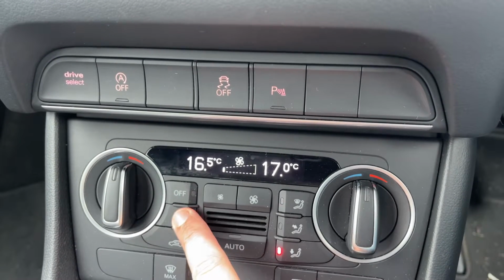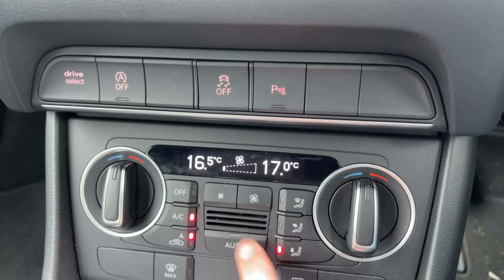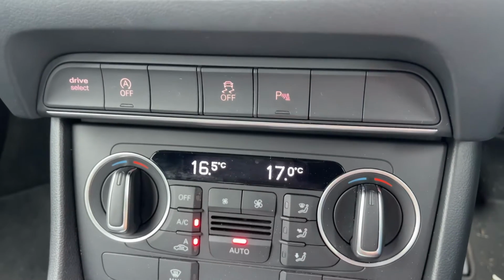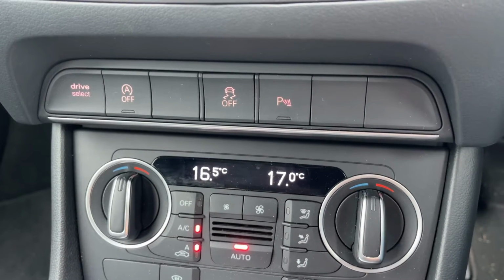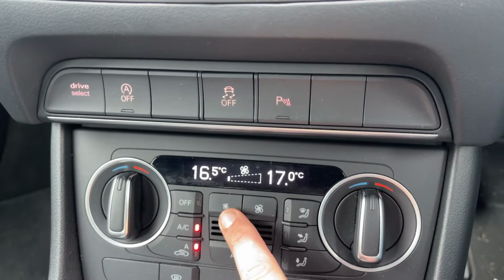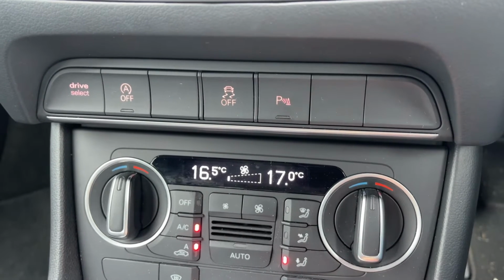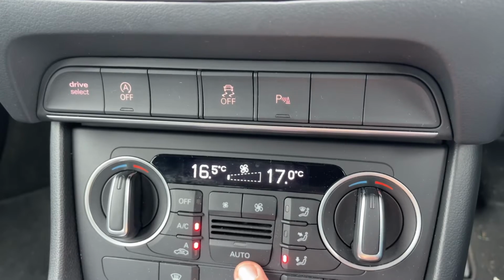The air conditioning is on at the minute, so off, back on again, or hit auto. The car will now maintain the temperatures you've asked for by taking full control of the fan speed for you. And the direction of the air, you can override that whenever you wish to. You see auto has now gone off.